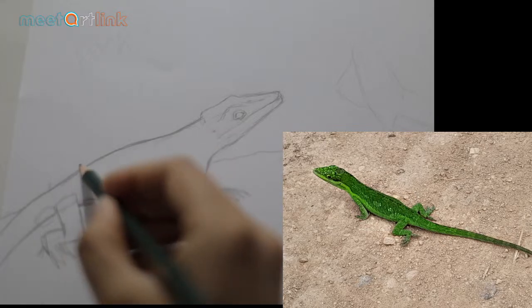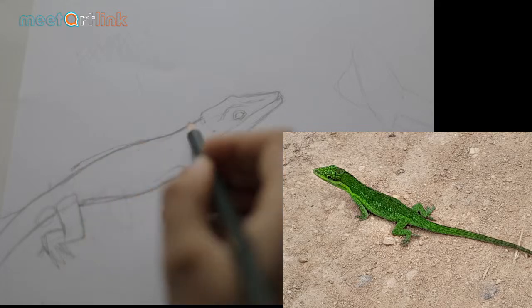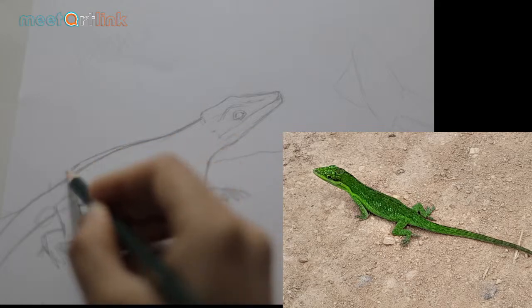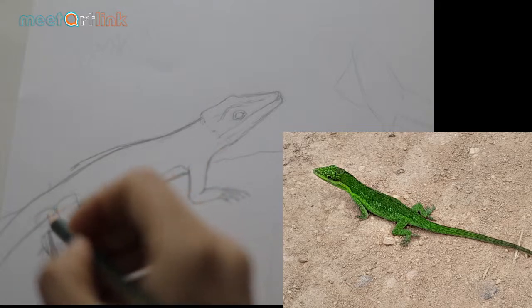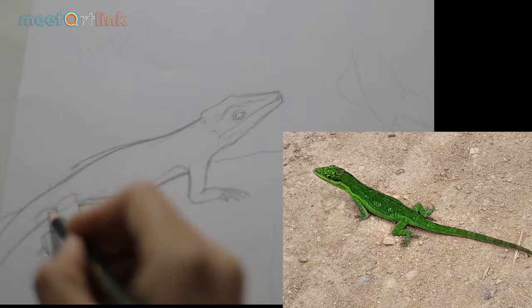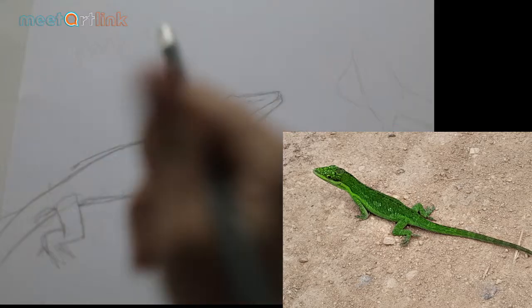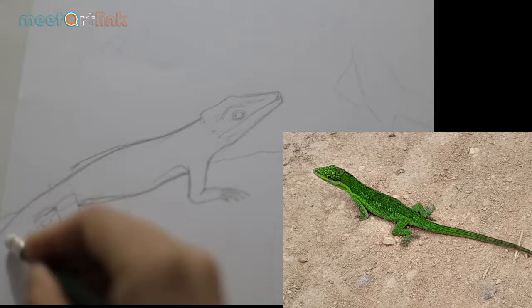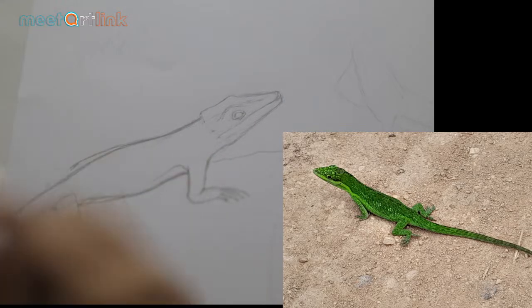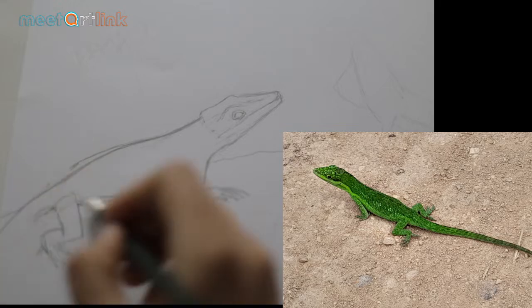So I'm going to change a bit here the thickness of the body. And then I'm going to take the tail. Because if you look at the reference, the tail is pretty aligned.